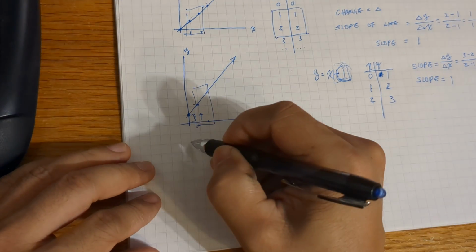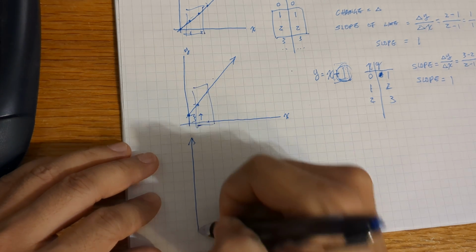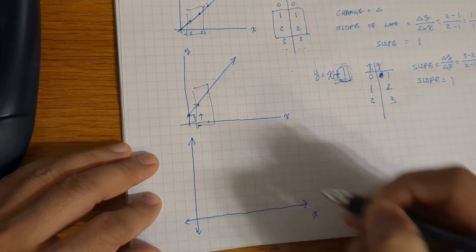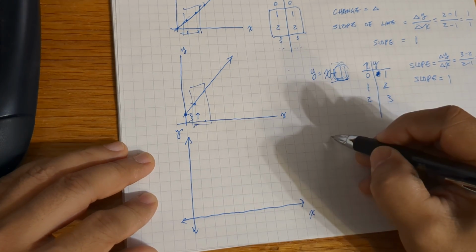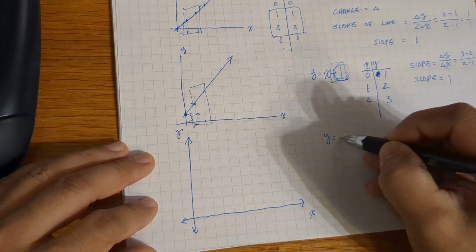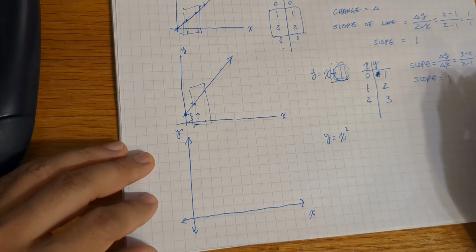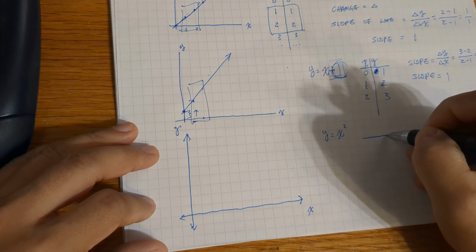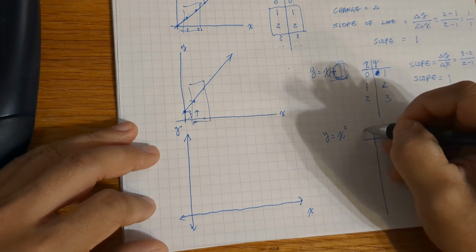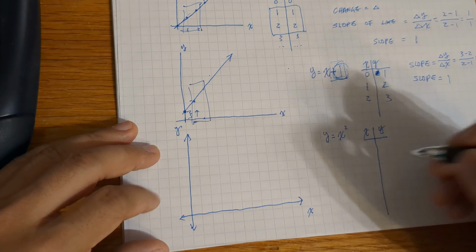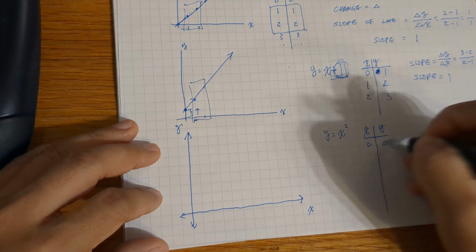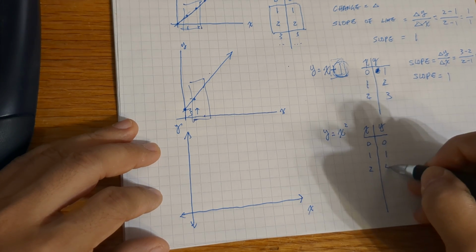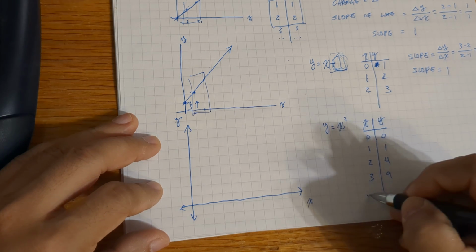Now, assuming we were given a new equation, y is equal to x squared. Don't let that exponent threaten you. We're going to do the same thing and plot it out. So if we had an x and a y, when x is 0, y is 0, x is 1, y is 1, x is 2, y is 4, 3, 9, and so on and so forth.